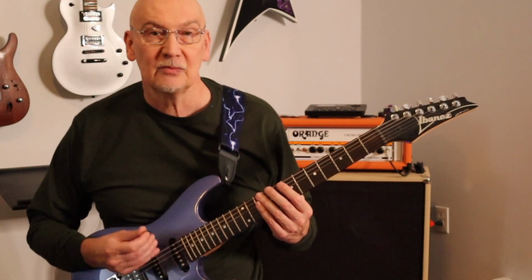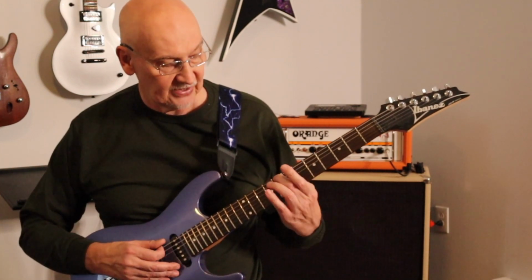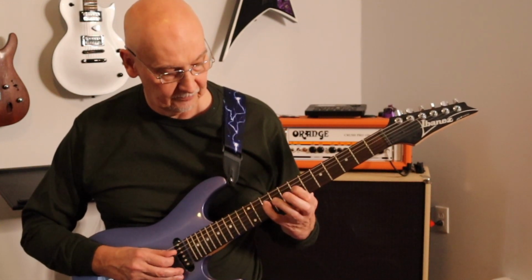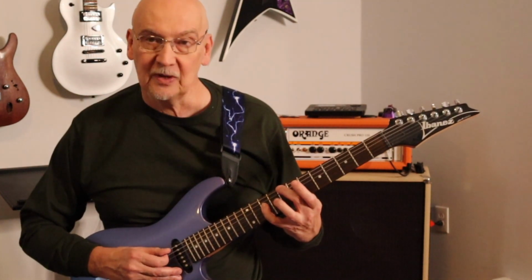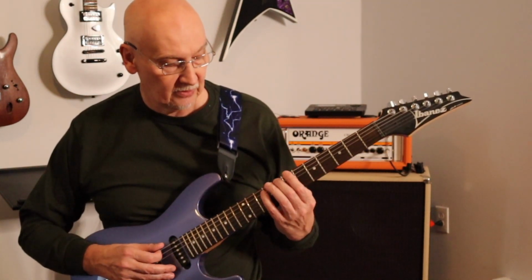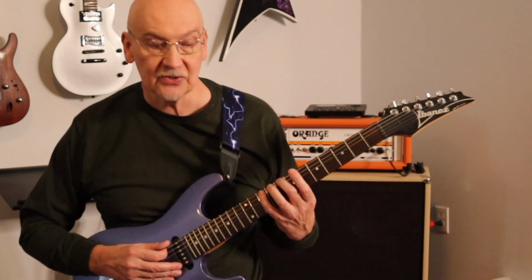If we want to do this over multiple strings in a little more organized fashion, we could start with the C note here, and our C pentatonic scale is going to go. That's getting us right back to our C octave. So over one octave, we are going to just be playing a little bit of the C major scale.